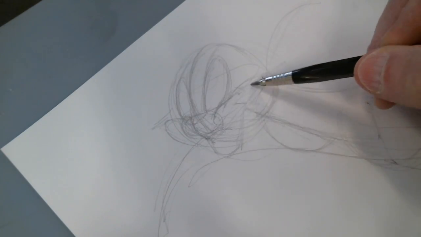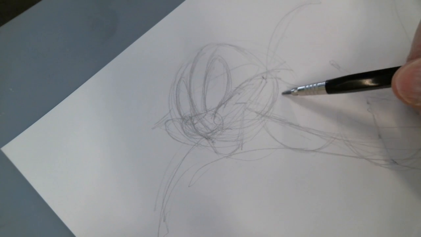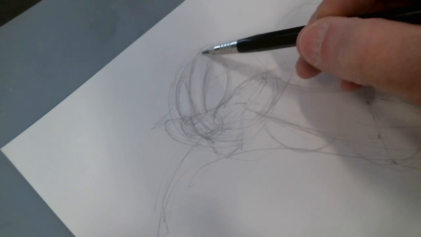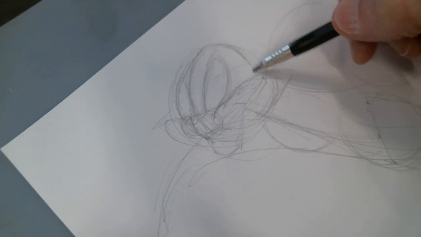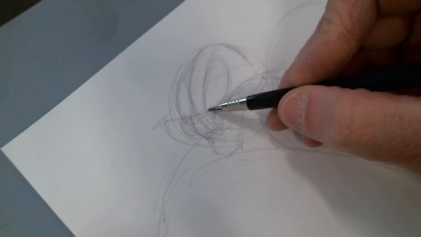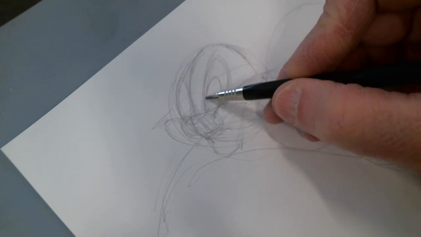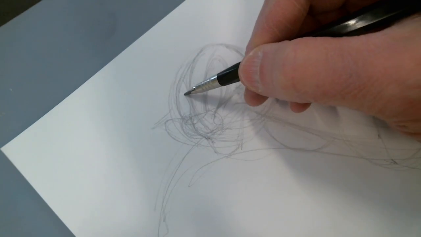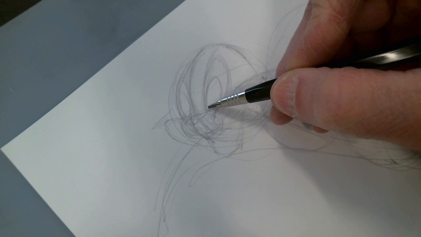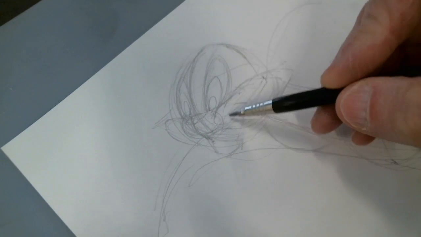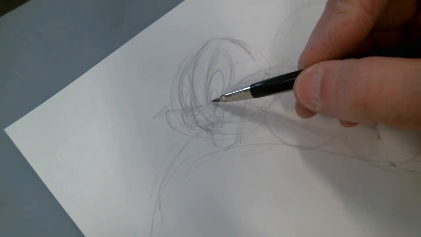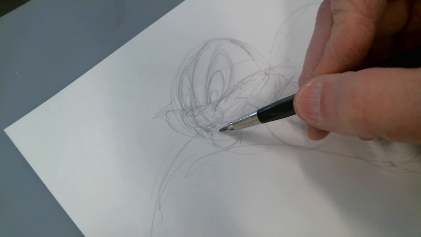Gonna build that up. And then that's going to give you the eyes. Now the eyes again kind of keeping in that elliptical shape. Right within that. So you're kind of building that up, seeing the front two teeth.